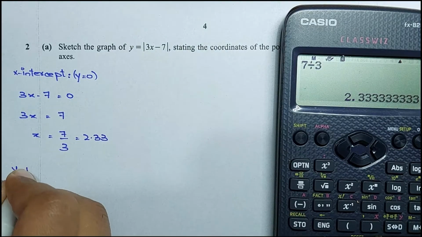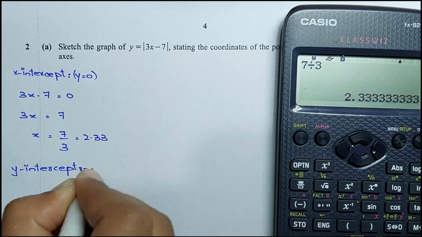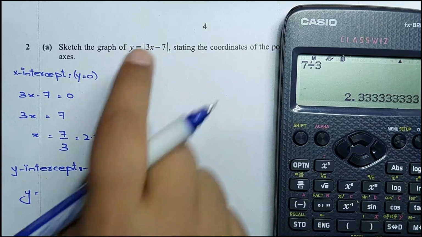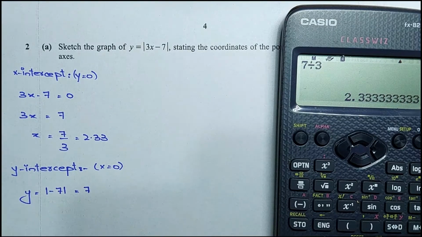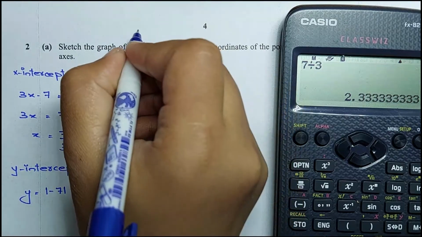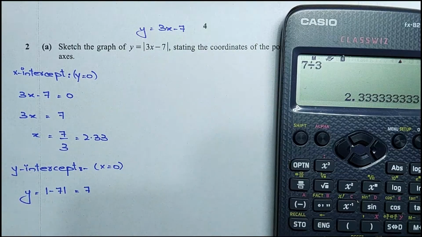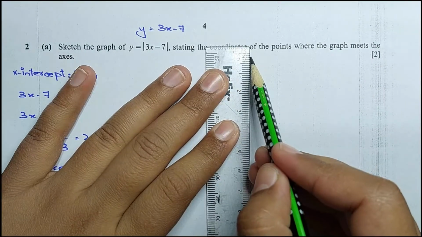Let's find the y-intercept by putting x equals 0. So what is y? y is the absolute value of negative 7, which equals 7. So the y-intercept is 7 and the x-intercept is 2.33. If we only work with the equation y equals 3x minus 7, then the y-intercept is just negative 7. Let me sketch these x and y-intercepts.